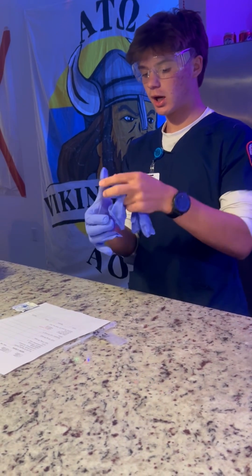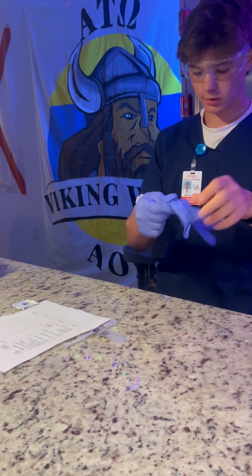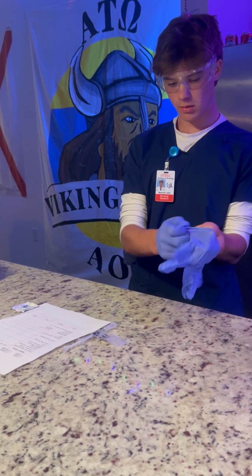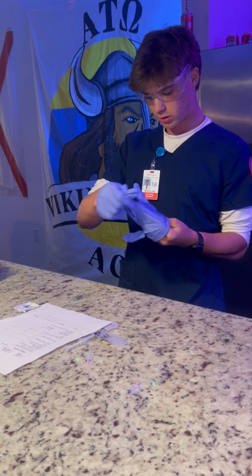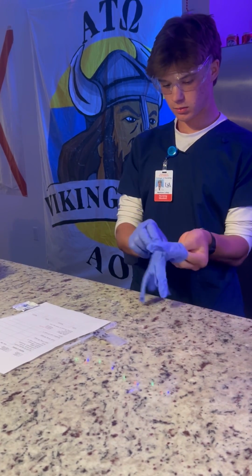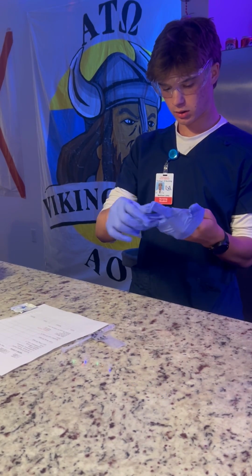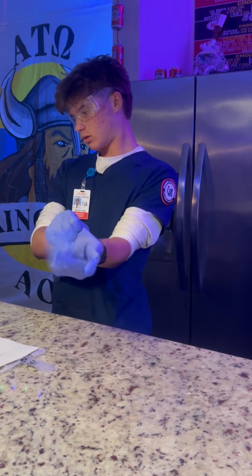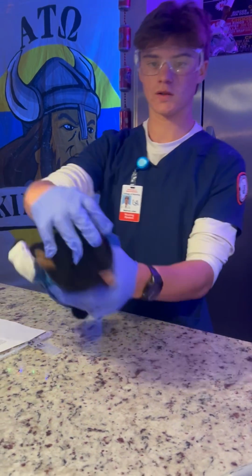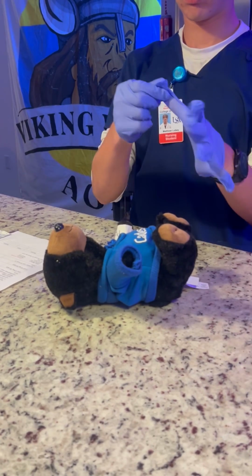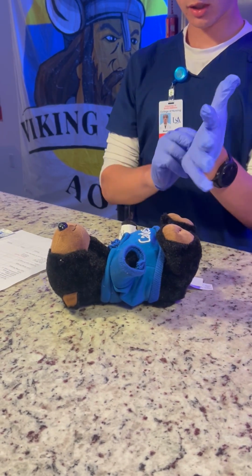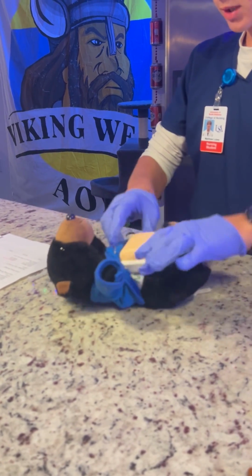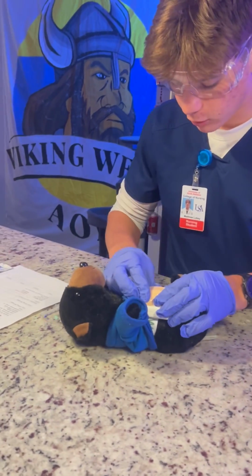Before I administer, I will explain to him what I'm about to do. So Mr. Jones is already laid down, so I'm just asking him to raise his shirt. If he wasn't able to, I'll just do it myself. Just make sure the skin is free of bruising.